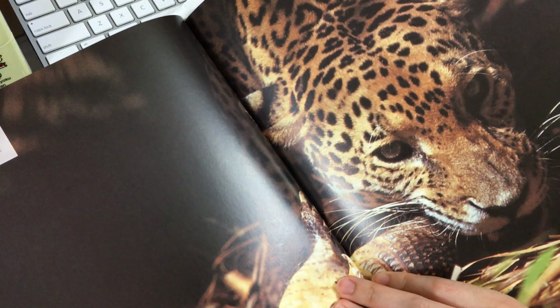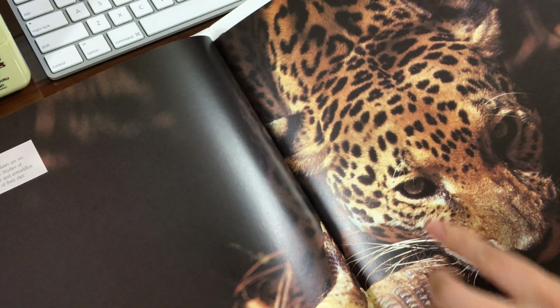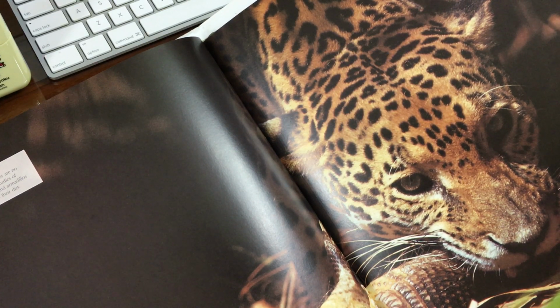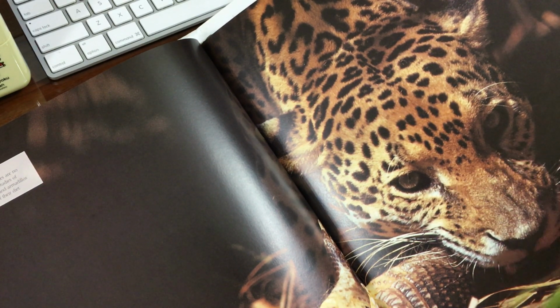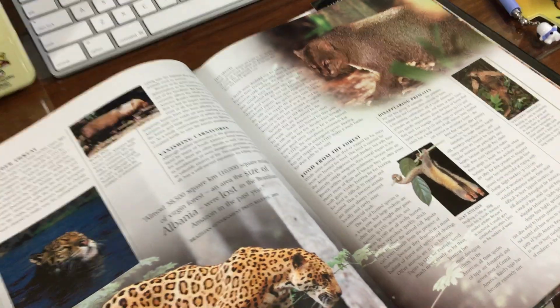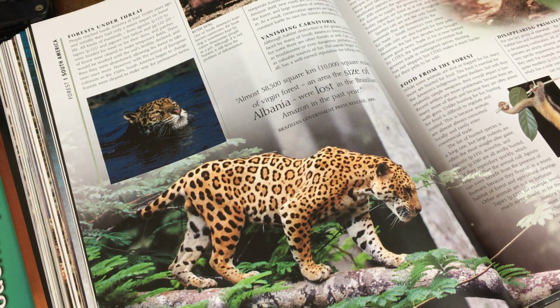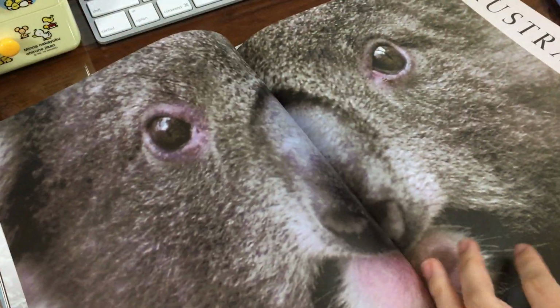Oh, once again, if you look at this one, we just talked about this. What is this one? Can you see the pattern? This is a leopard. You can see it does not have a distinctive black strip here. So once again, if you look at the body pattern, this is a leopard. Continue. Koala.